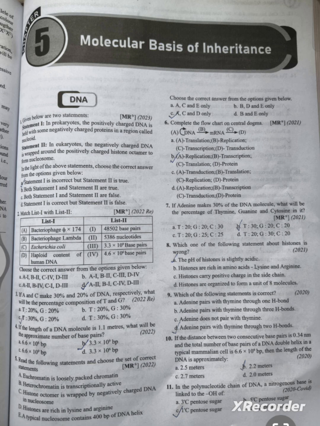Second question, match list 1 with list 2. Choose the correct answer from the options given below. Option D, bacteriophage phi X 174 is matched with 5386 nucleotides. Bacteriophage lambda is matched with 48,502 base pairs. Option C, Escherichia coli is matched with 4.6 into 10 raised to 6 base pairs.